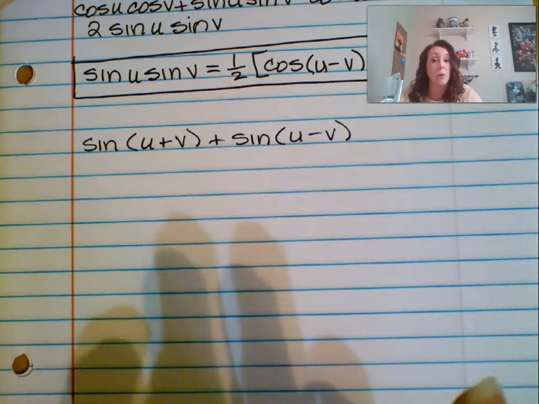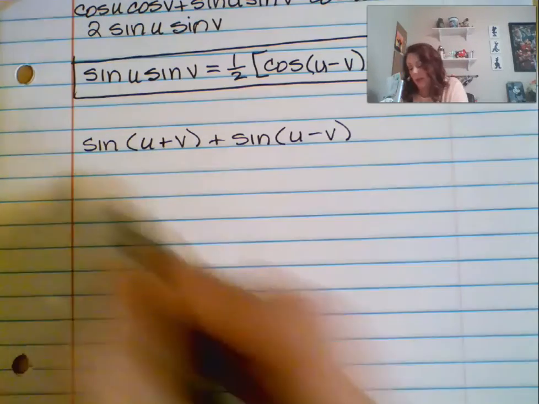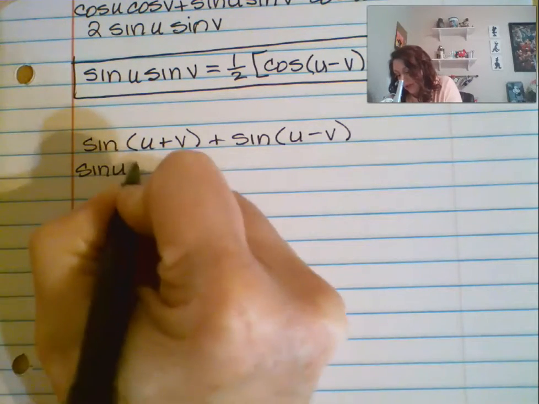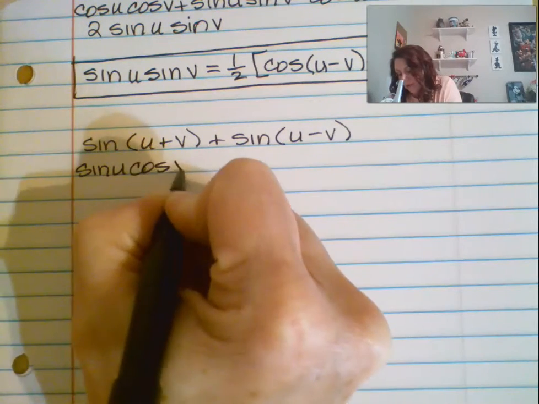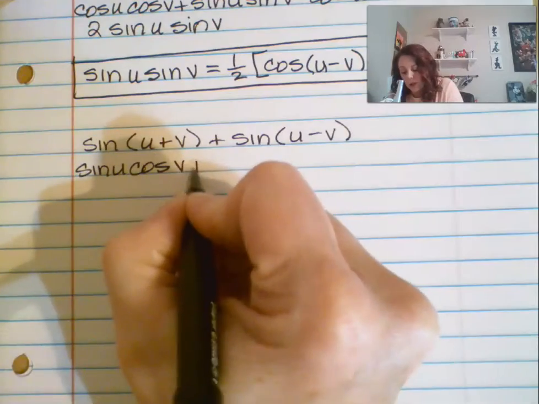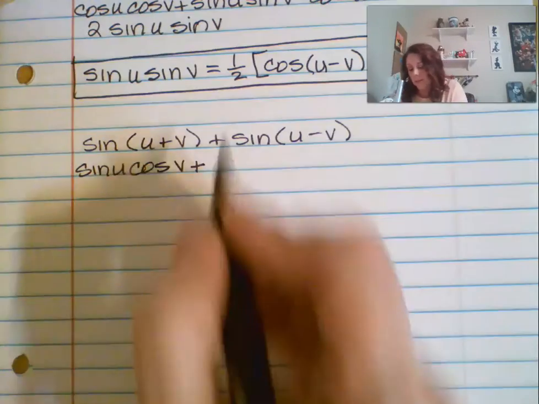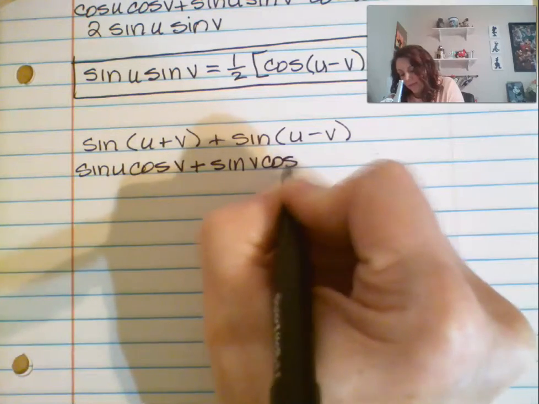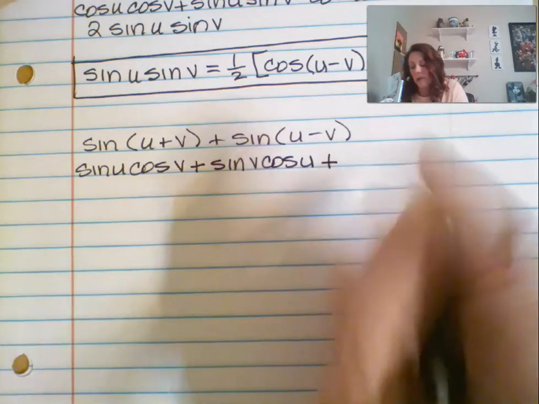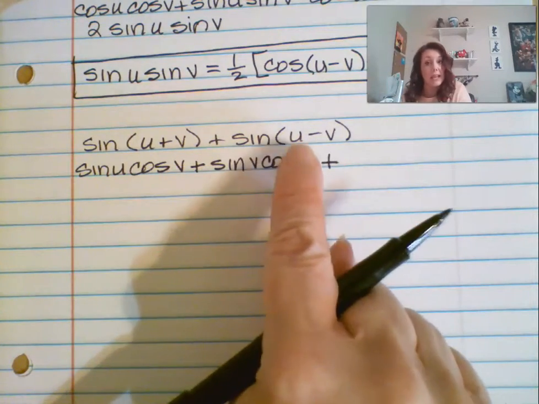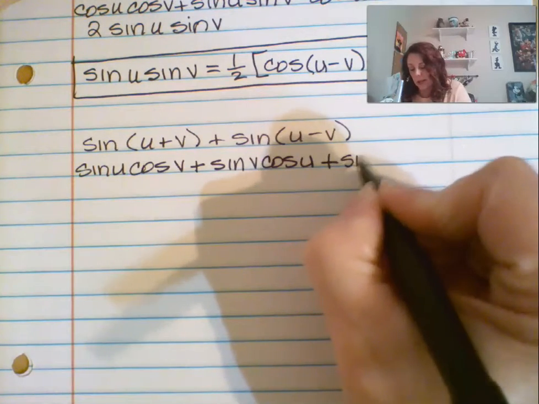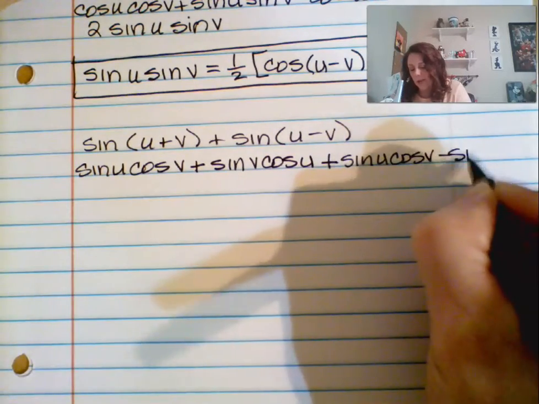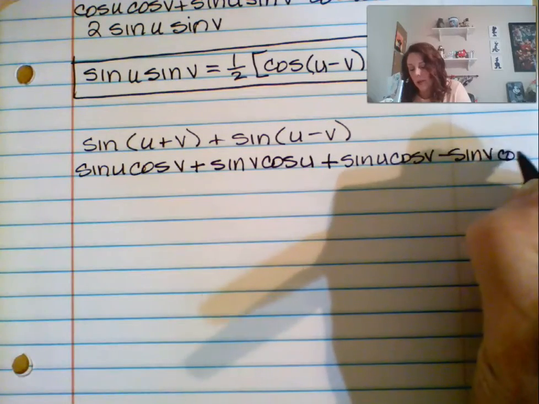And we want to expand both of those using those sine sum formulas that we have. So the sine sum says take the sine of the first angle times the cosine of the second, sine u cosine v. Keep the sine the same, so this is still a sum. Sine of the second angle times the cosine of the first. Now we're going to add to that the quantities that we get from this sine difference, in which case we get the sine of u times the cosine of v minus the sine of v times the cosine of u.